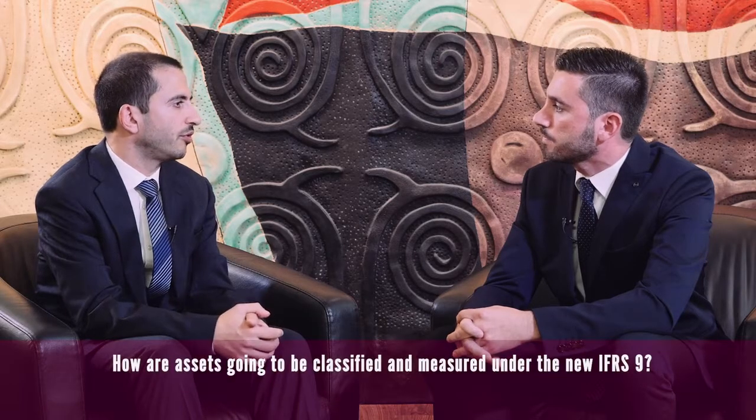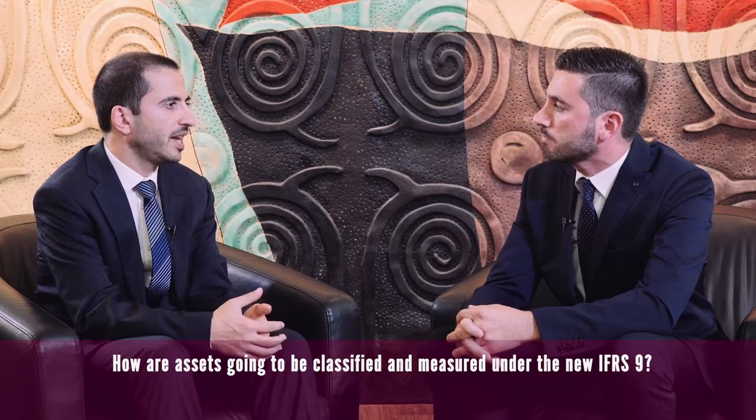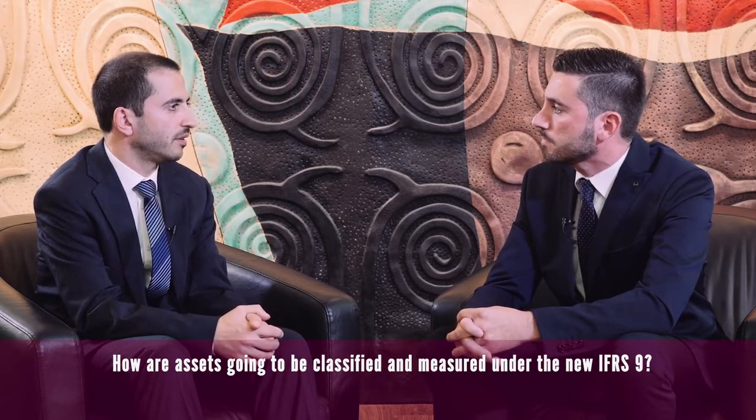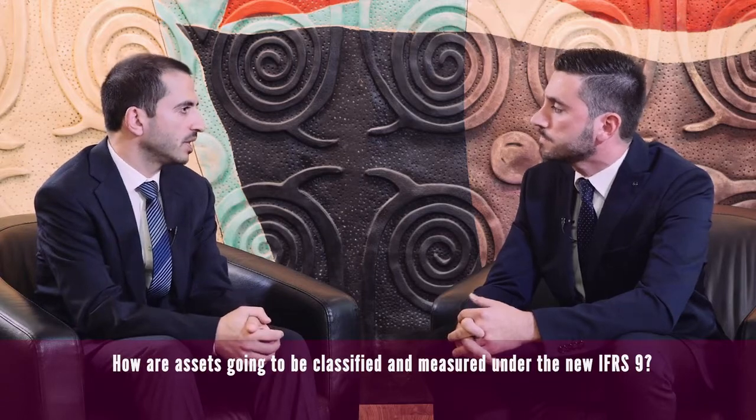How are financial instruments going to be classified and measured under IFRS 9? Under the new standard IFRS 9, which became effective on 1st January 2018, the financial assets need to be classified into one of three categories. In the case of investments in equity securities, however, there are only two categories. Let me start off with investments in debt securities.